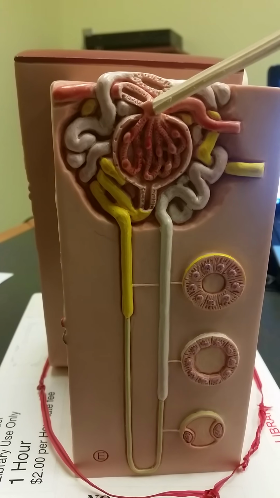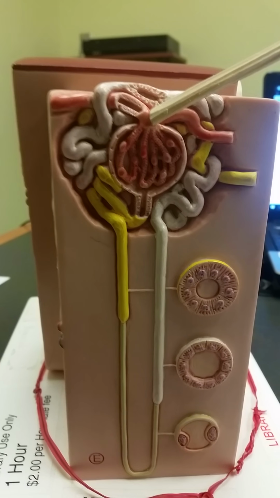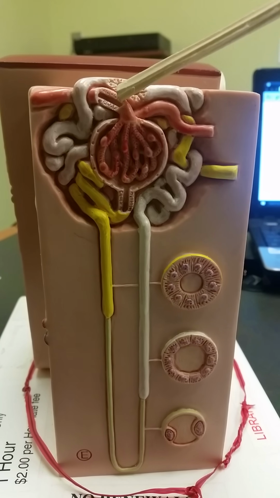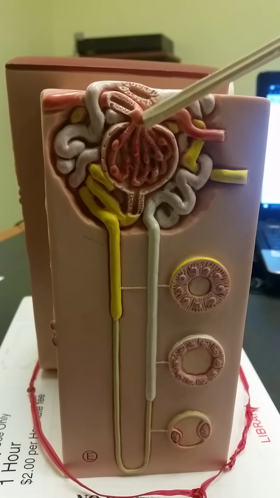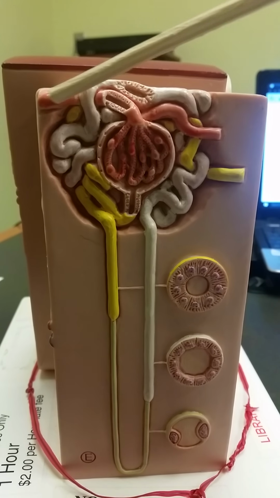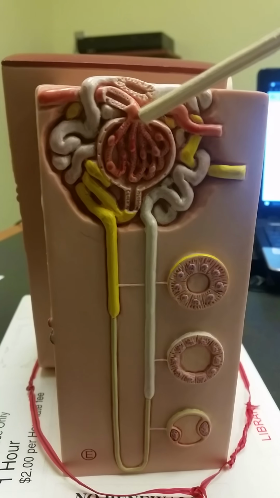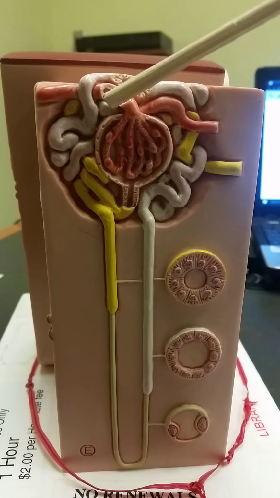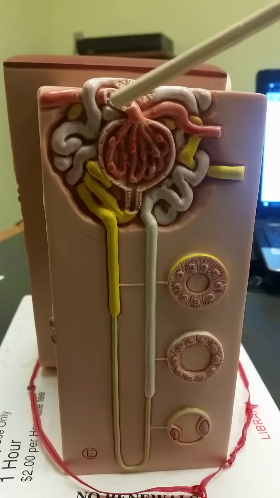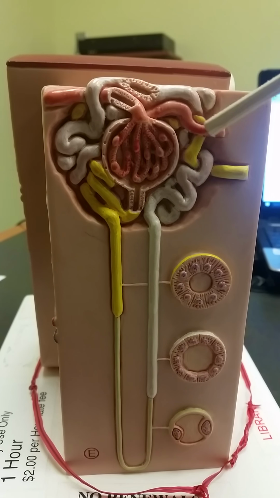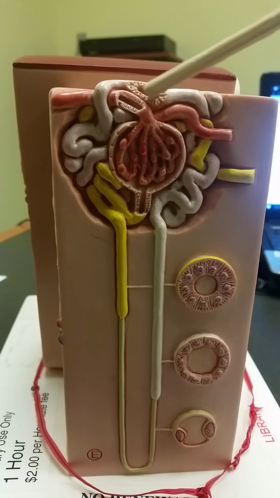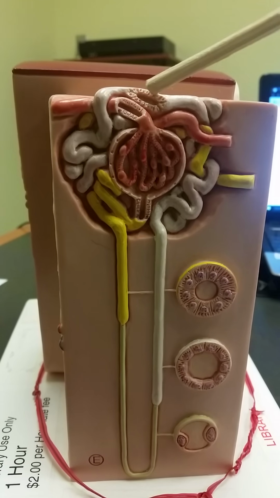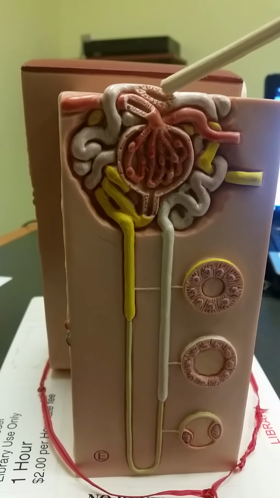Then here is the distal convoluted tubule, and it goes up into, this is the afferent arteriole with the juxtaglomerular cells around it. This is the efferent arteriole. This is the distal convoluted tubule with the macula densa cells on the outside.